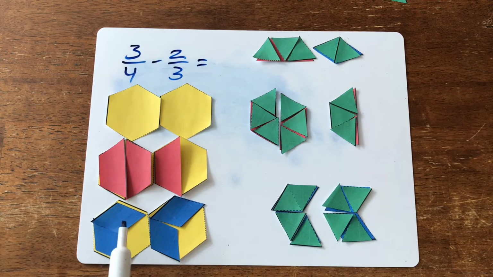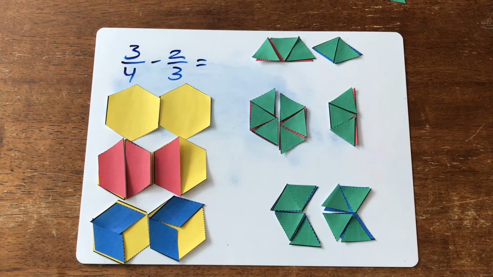We don't have a third block, so we have to use 2 of these for each hexagon, so we have 4 of them to give us 2/3. What we need to do next is find a pattern block that works for all of the figures and fits evenly. It's like finding a common denominator when you're using fractions. So what we're going to do is use triangles, and then we're going to make an exchange.